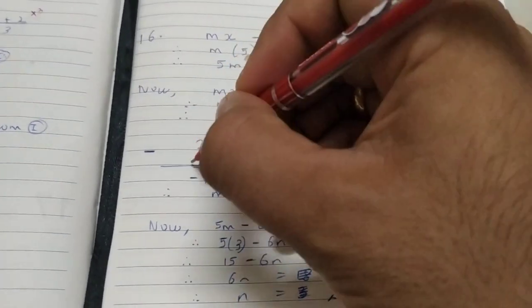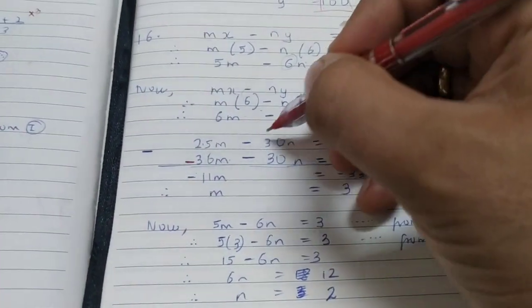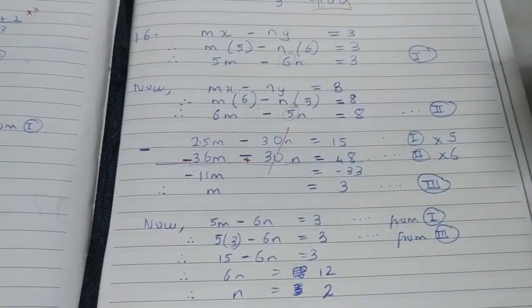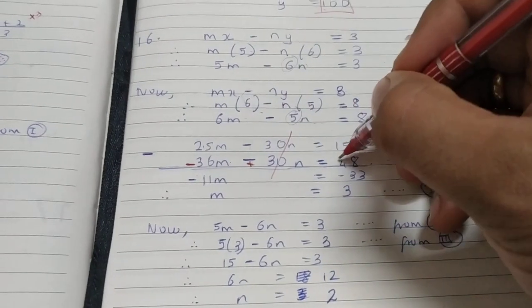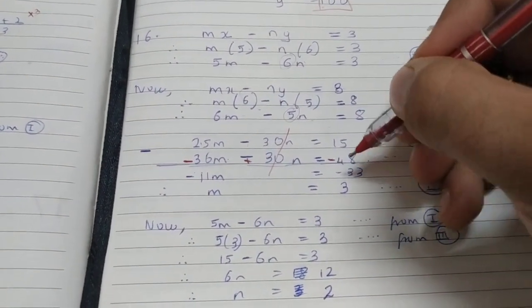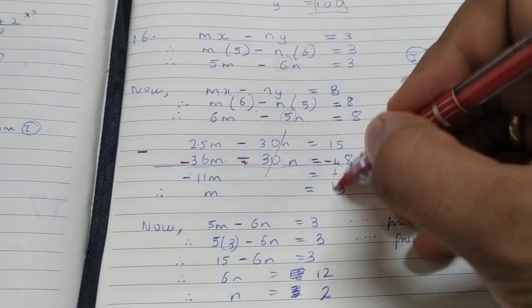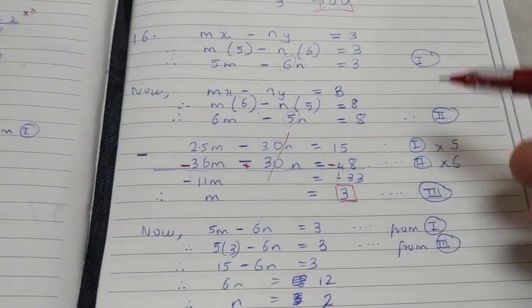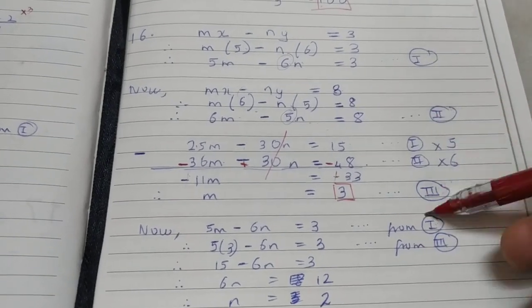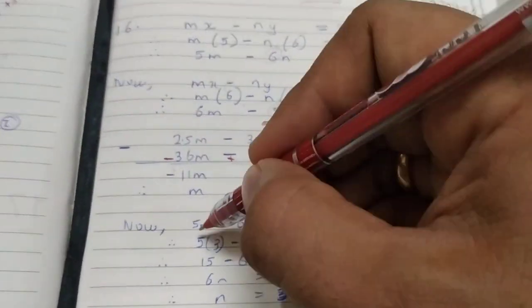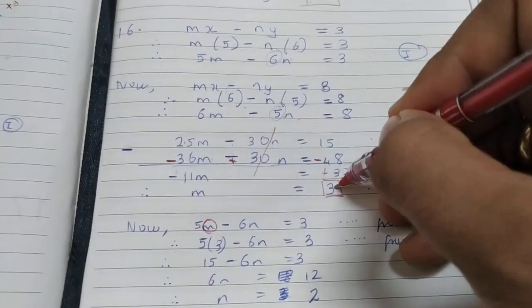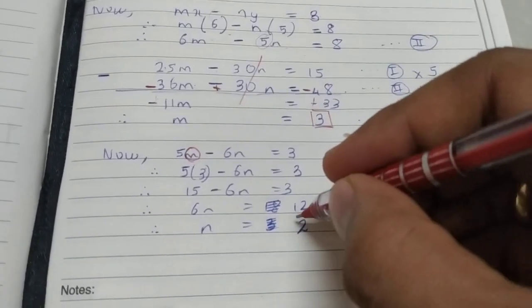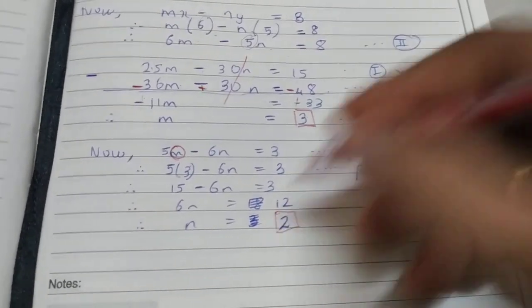So 25 minus 36 is minus 11m. Minus 30n minus plus 30n, of course, will get eliminated. And 15 minus 48 will give you minus 33. Minus gone. m's value is 3. That is equation 3. Now copy equation number 1 once again. We could have used equation 2 also. Substitute the value of m from here, that is from equation 3. So solve and get the value of n. That's the solution set.